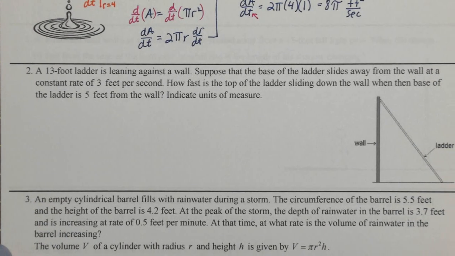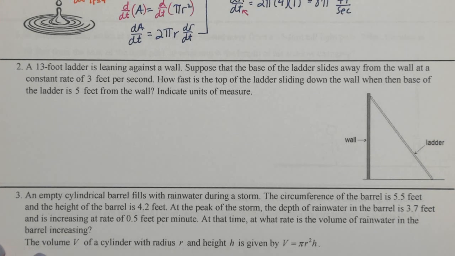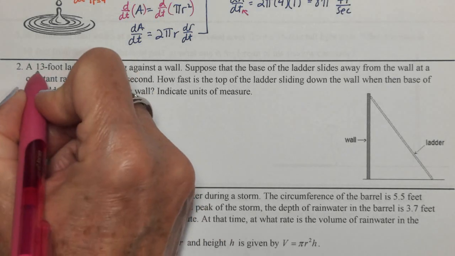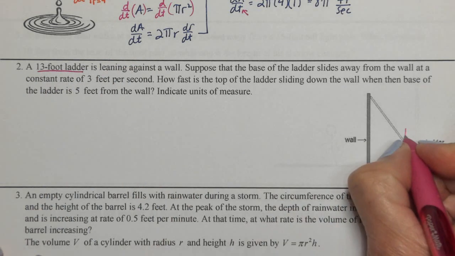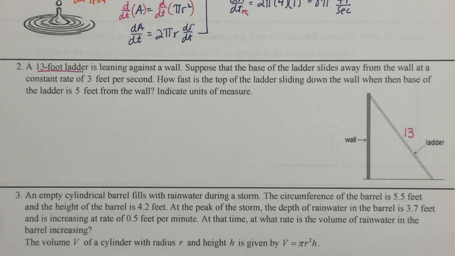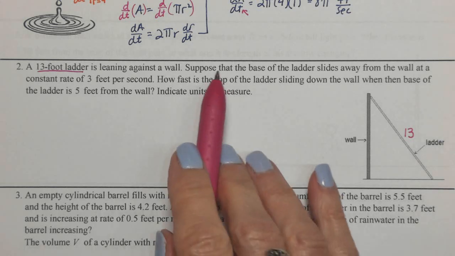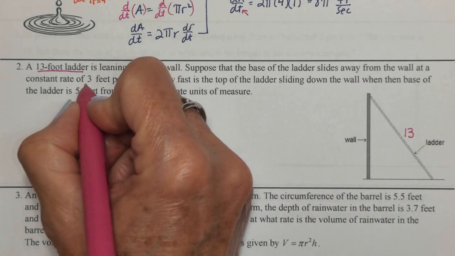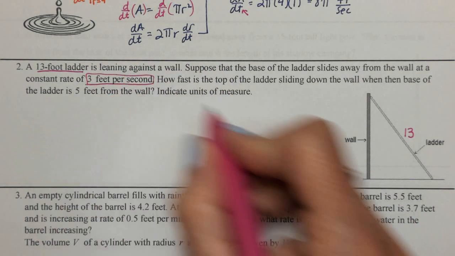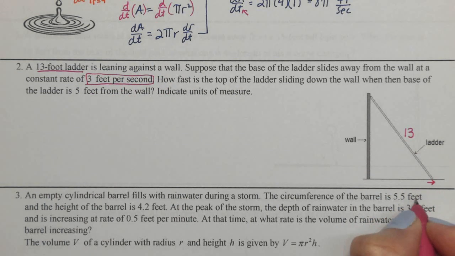Okay, let's do another one. A 13-foot ladder is leaning against a wall. This ladder is 13 feet long. Is the length of the ladder changing? No, it's not changing. So I'm going to put 13 in here in pen, and it's there. It's not changing. Suppose that the base of the ladder slides away from the wall at a rate of 3 feet per second. The base of the ladder is slipping away from the wall at a rate of 3 feet per second. That's pretty fast.